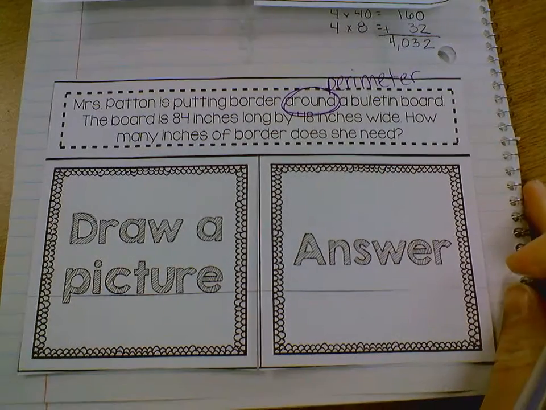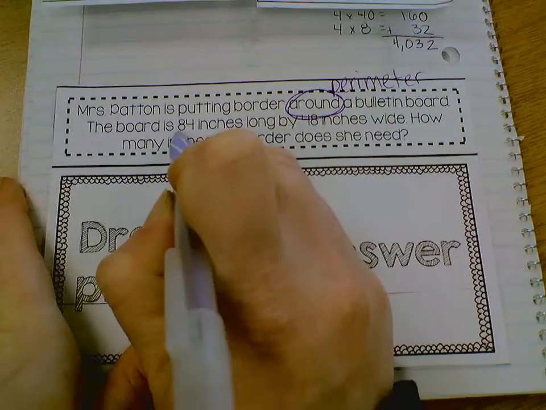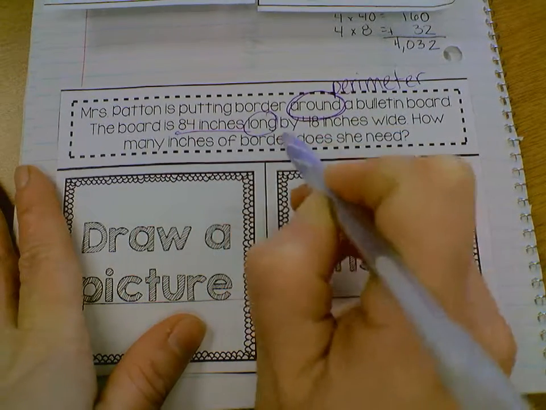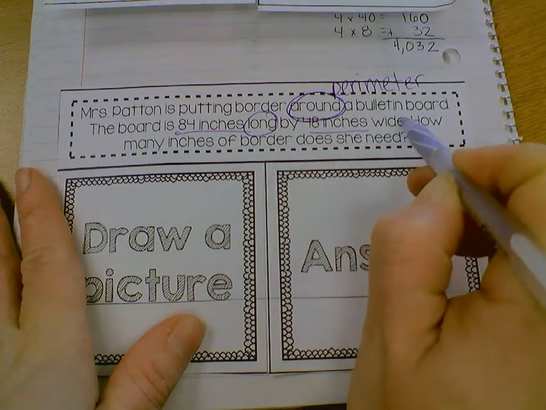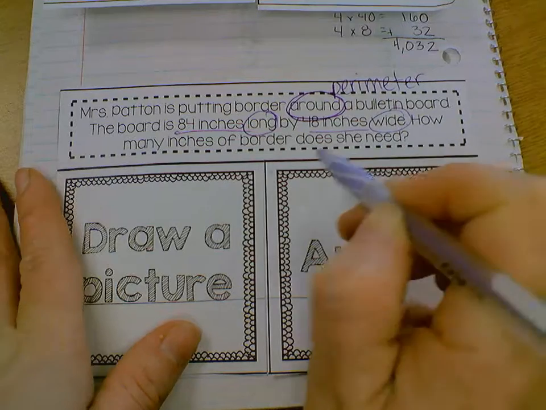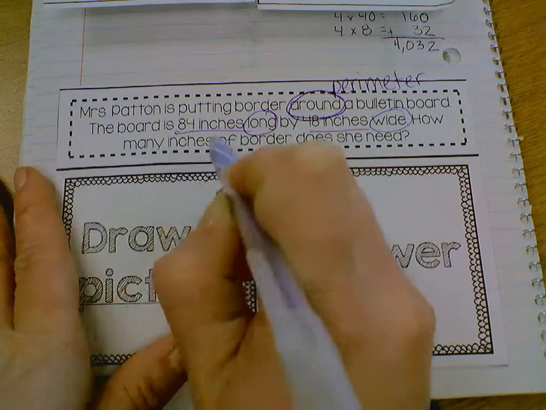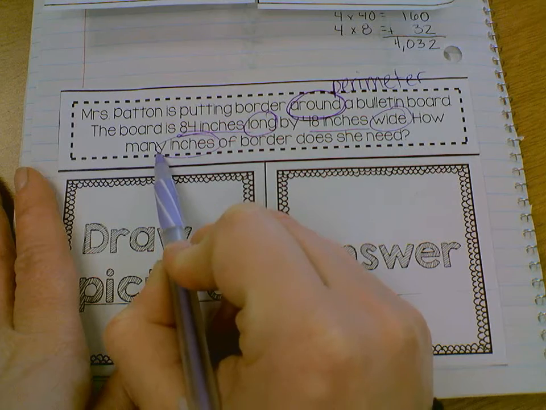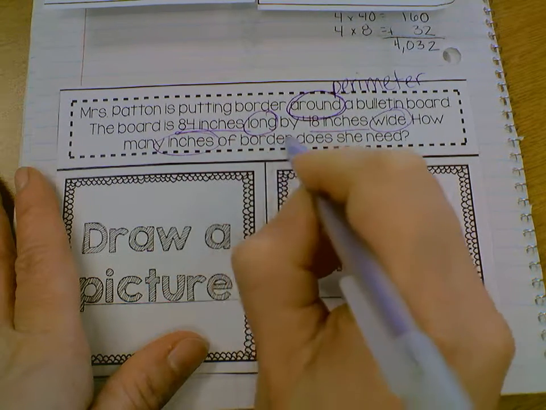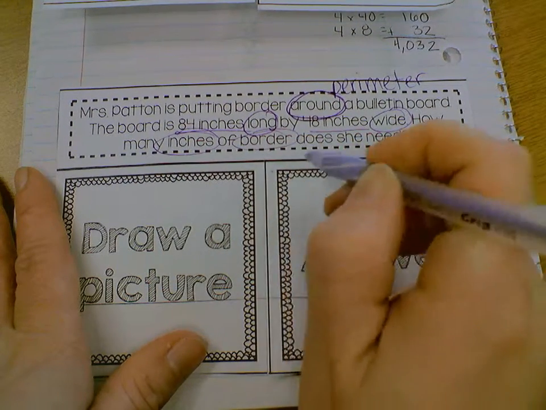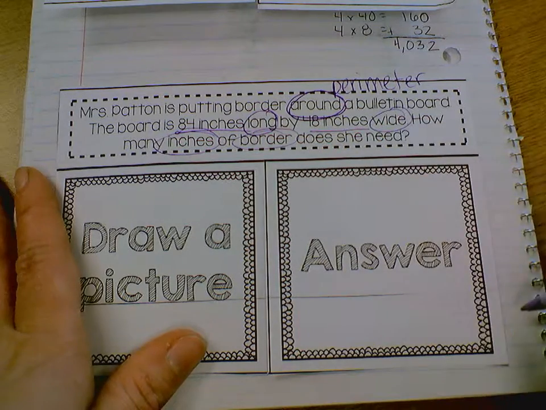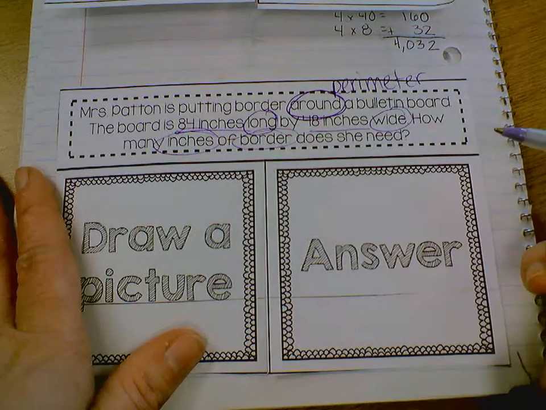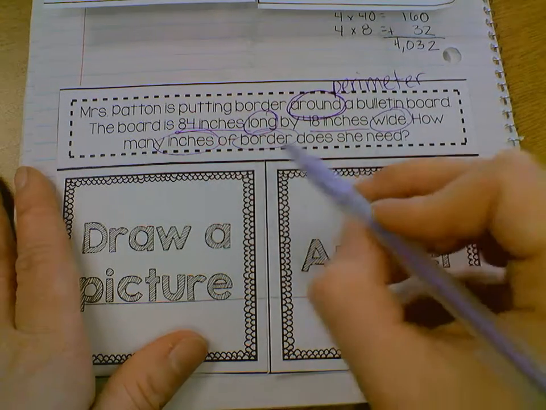Okay. Now, 84 inches long is my length. 48 inches wide is my width. How many inches? As you can see, it only says inches. There's no square inches, which means no area. Of border, and border is another key word. If you're doing border, you're going around an object. Okay? How much border does she need?